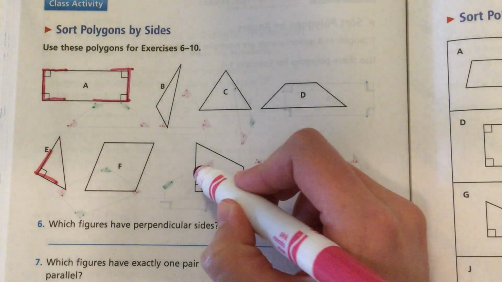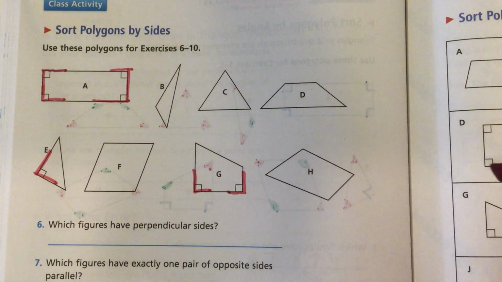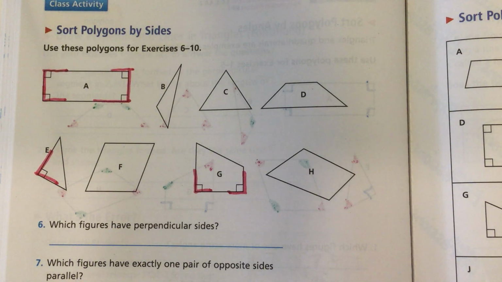There in that right triangle, here in G. Okay, I think I got all the perpendicular. Did you notice something about my perpendicular sides? All of them have right angles. So if I was looking at the shapes that I did earlier, it would be the same. It would be the shapes with right angles.